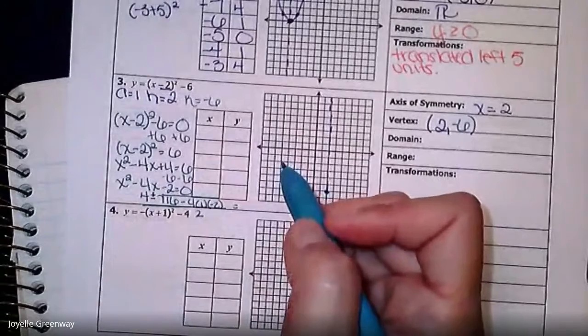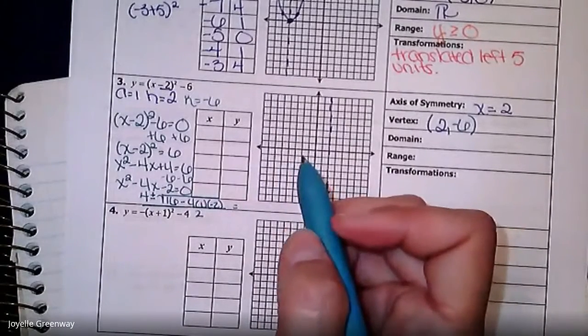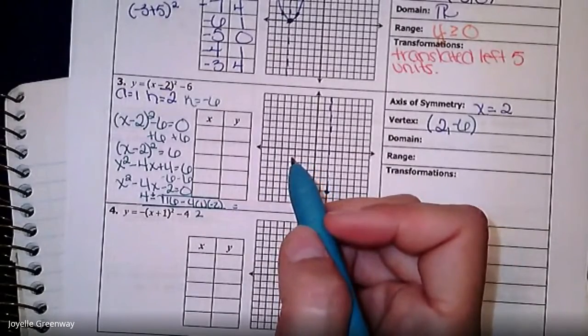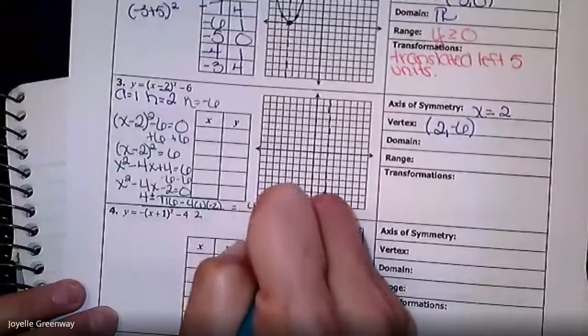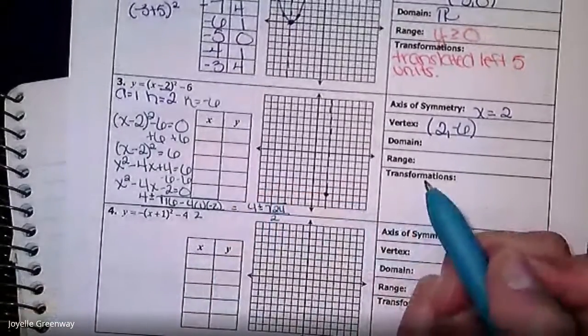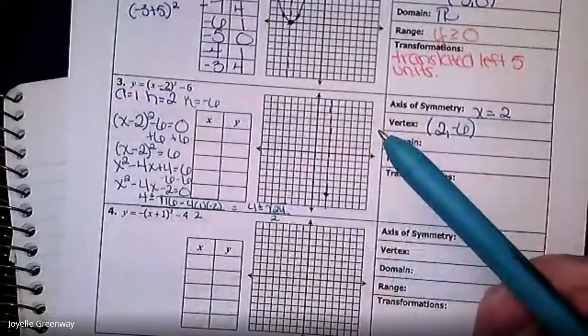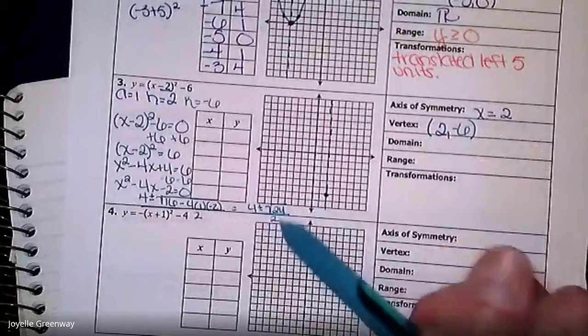So 4 times 2 is 8, so 16 plus 8 is 24. So 4 plus or minus the square root of 24 over 2. So square root of 24 is not perfect. So here's my irrational roots.